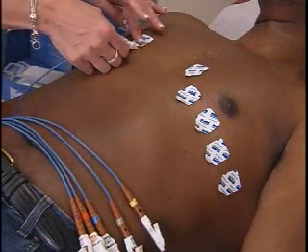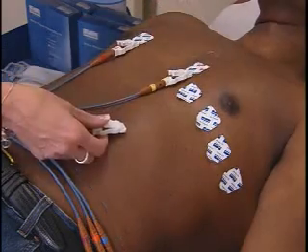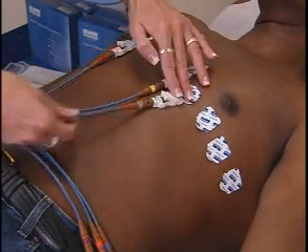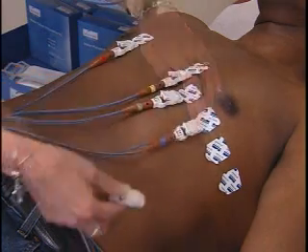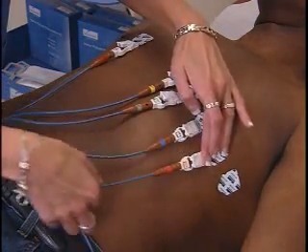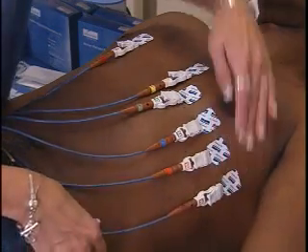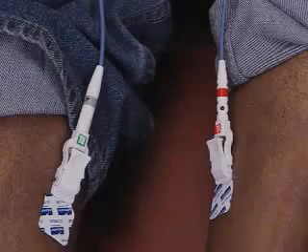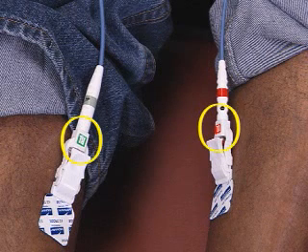V1, red, brown. V2, yellow, brown. V3, green, brown. V4, blue, brown. V5, orange, brown. V6, purple, brown. Remember that the right and left designators on the patient cable are referring to the patient's right and left.